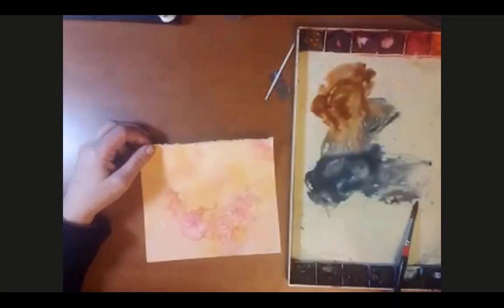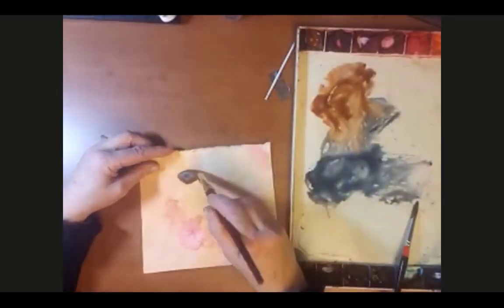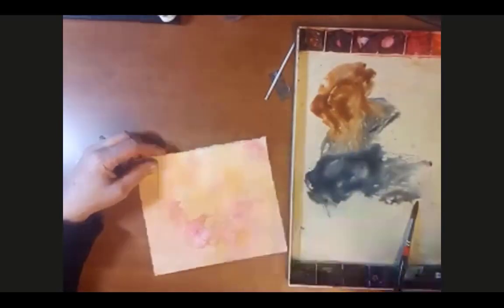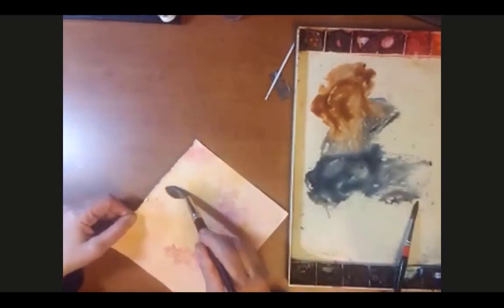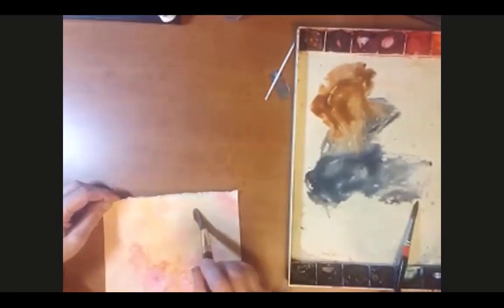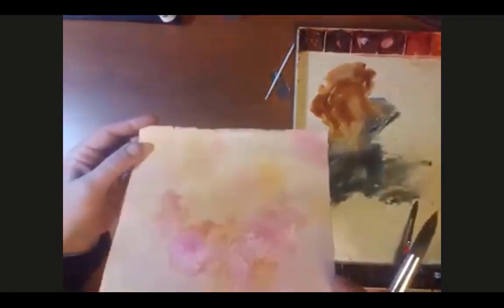And what I'm going to do is take my nice clean water, and I'm just going to paint along inside that circle. I'm painting the whole area with water, saturating it pretty well. And then I'm going over it again, right? Because the edges of that circle are already starting to dry just because the paper beside them is wet.